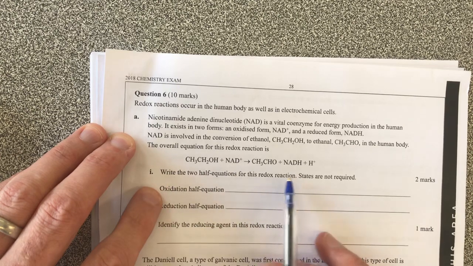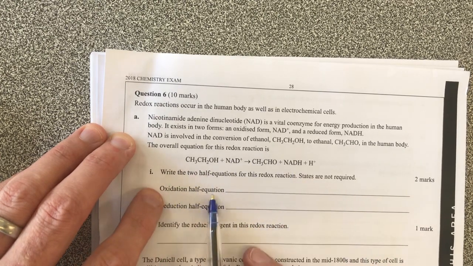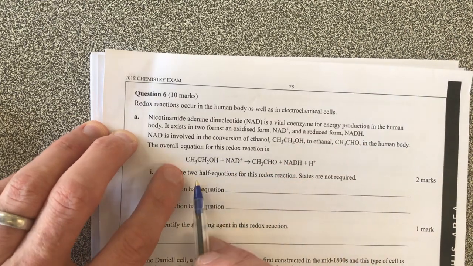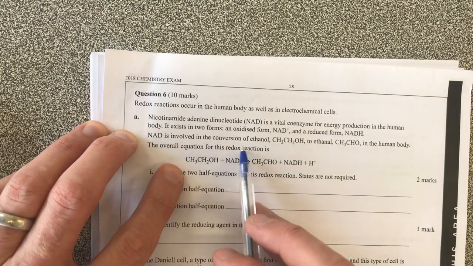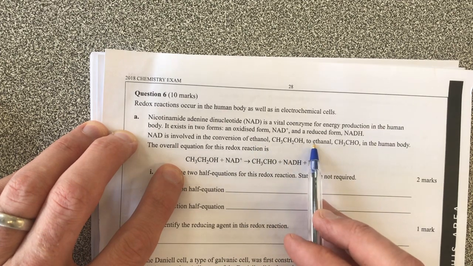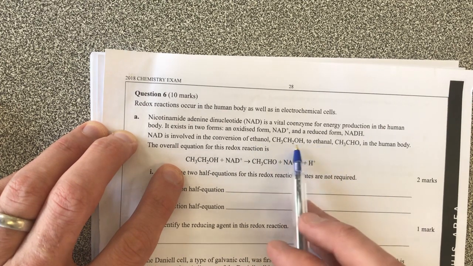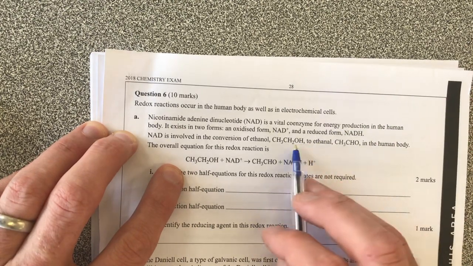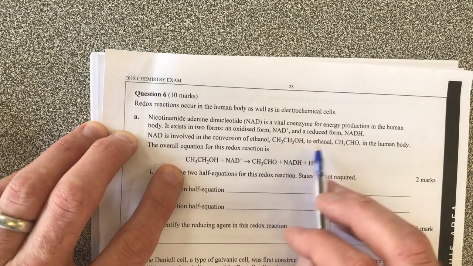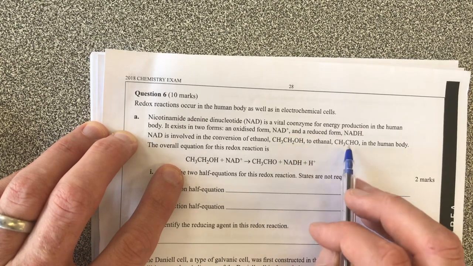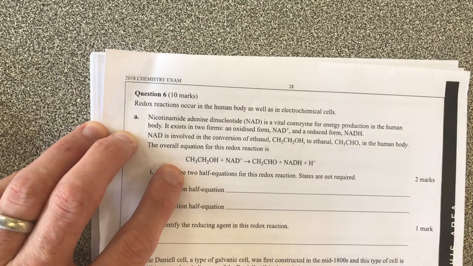All right, I need to write 2 half equations for this. I need to go oxidation and reduction. So what I'm going to work out is, first of all, I need to understand what is forming what. So this says that ethanol is converting into ethanal. So therefore, that's going to be an oxidation because that's what we know. This is one of the oxidation reactions that we should have an understanding of, an alcohol turning into an aldehyde. But also we can see that hydrogen is being lost in this conversion. So therefore, that would be an oxidation reaction as well.